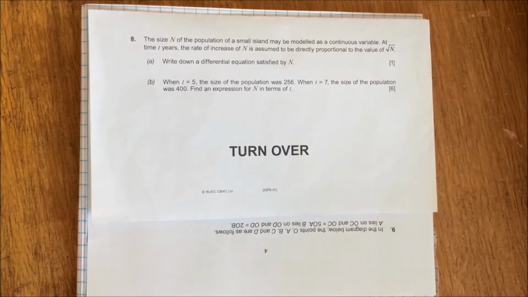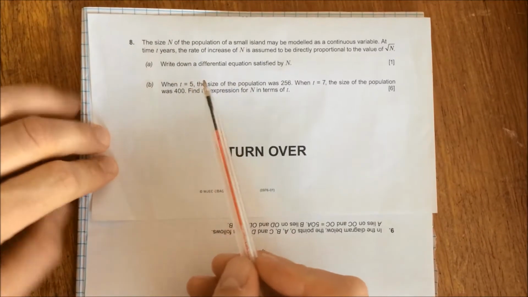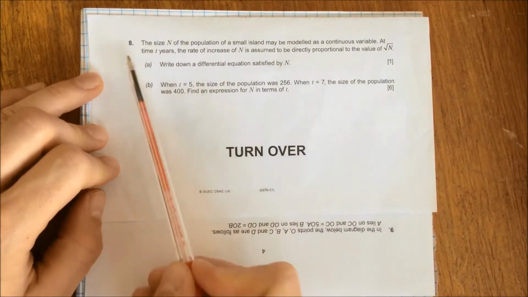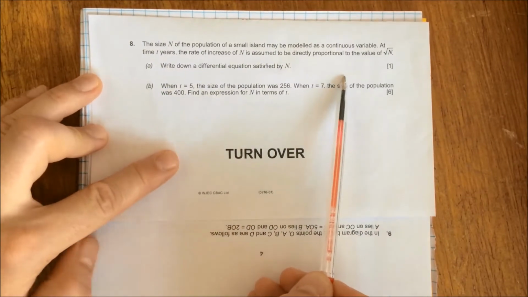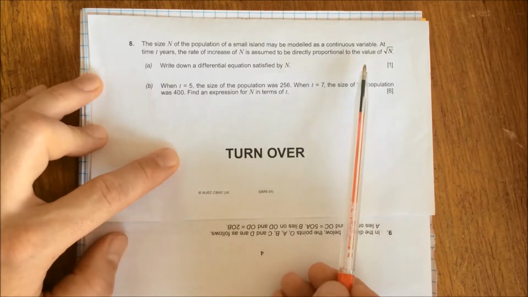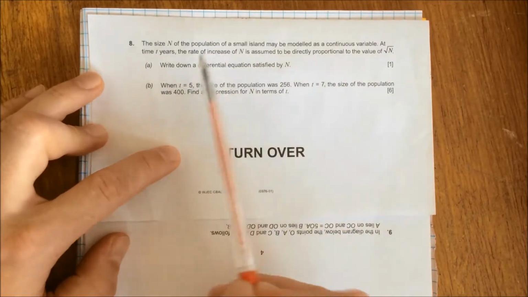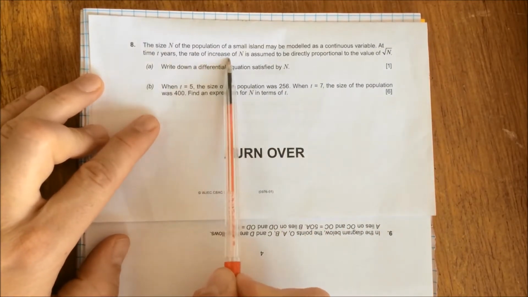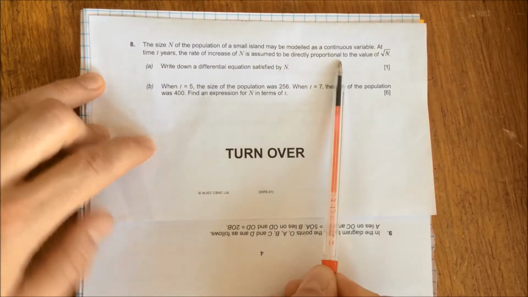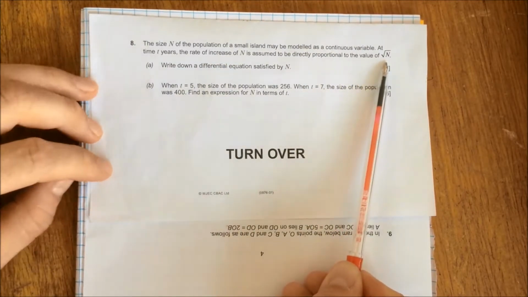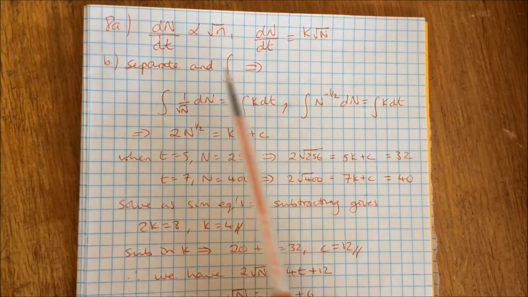Hello everyone and welcome to C4 2017 question 8, differential equations. This is a nice one this year. It's not the A e to the kt question. We have a rate of increase directly proportional, nice and easy, to the square root of n. So let's smash through this one.